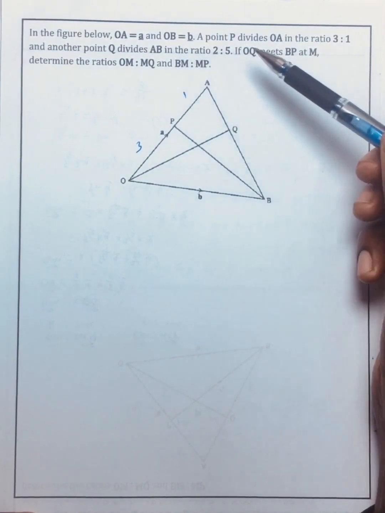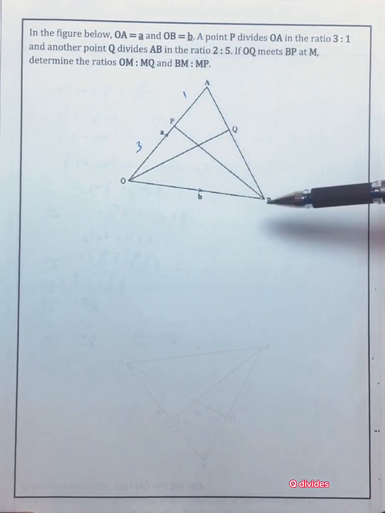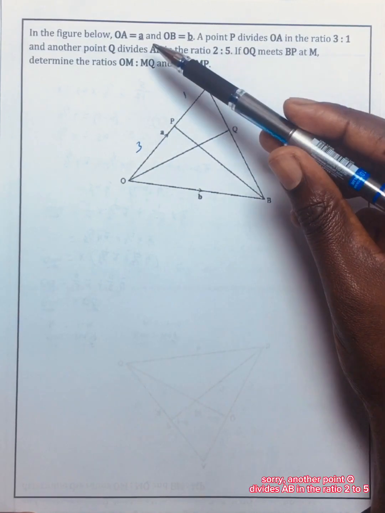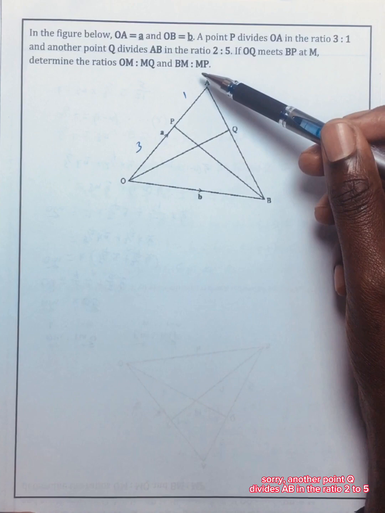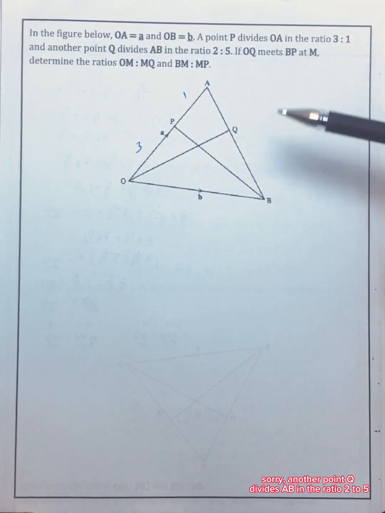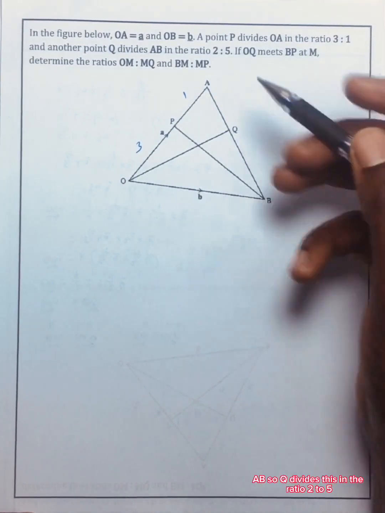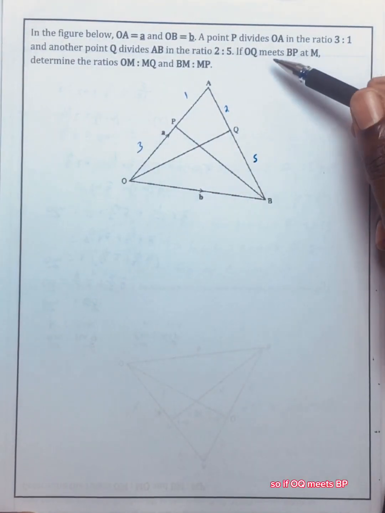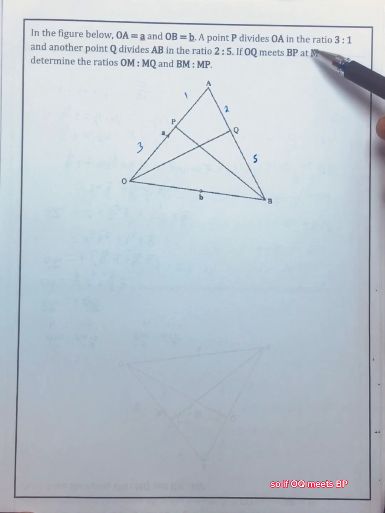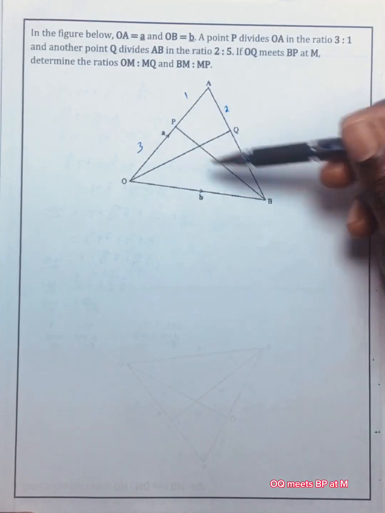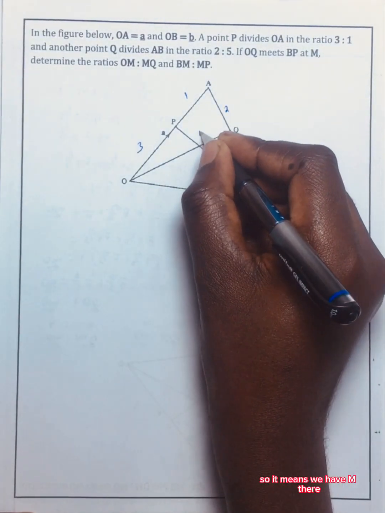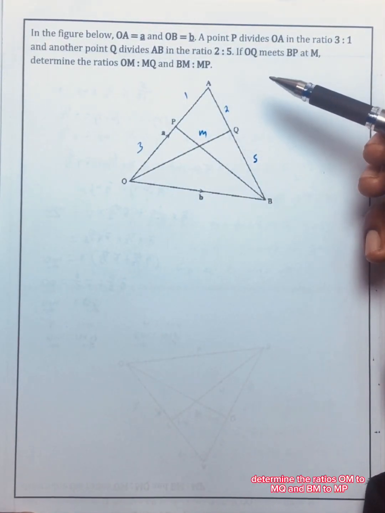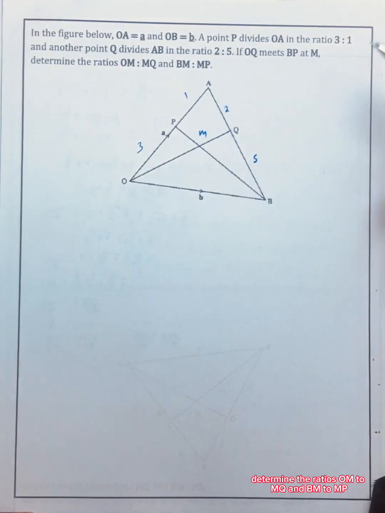And another point Q divides AB in the ratio 2:5. So Q divides this in the ratio 2:5. So if OQ meets BP at M, it means we have M there. Determine the ratios OM to MQ and BM to MP.